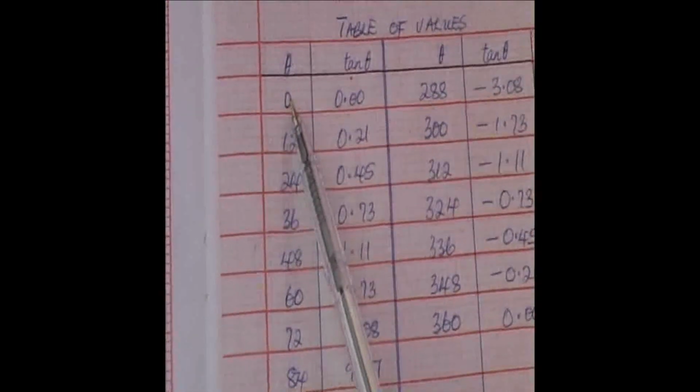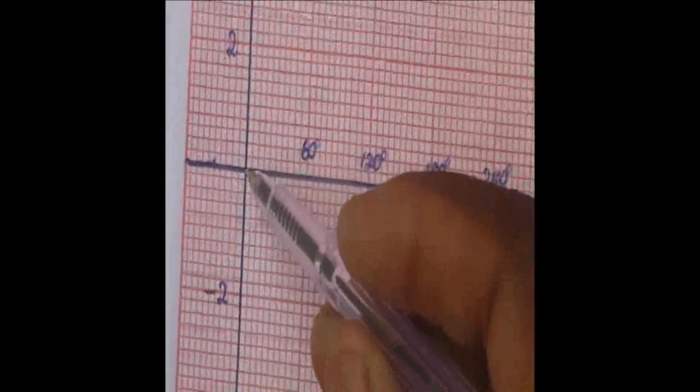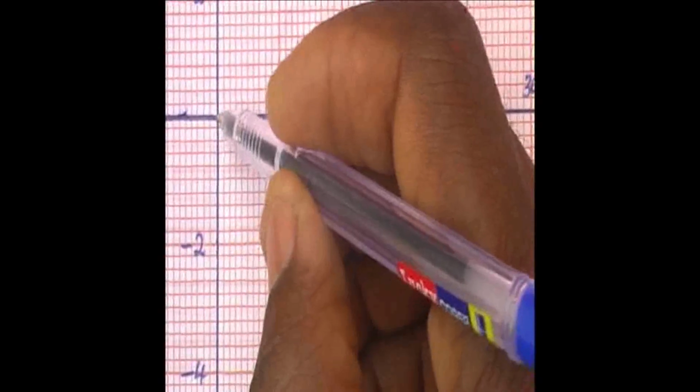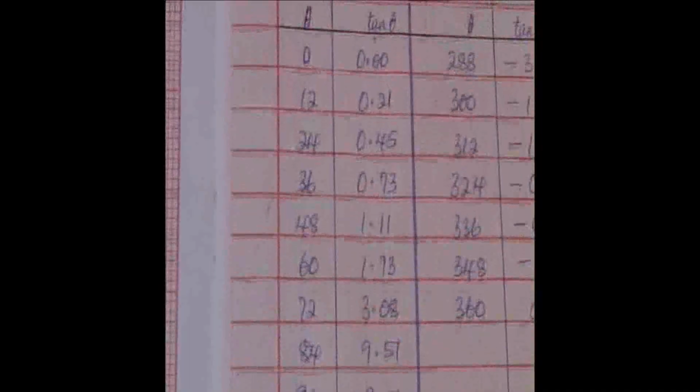So the next thing we do now is we begin to plot the values we have from our table of values. The first value is 0 degrees, and tan 0 is 0. So we start plotting from here. This is where theta is 0 and tan theta is 0. So we're going to plot the first point at this place. All right. Let's go back to the table of values.